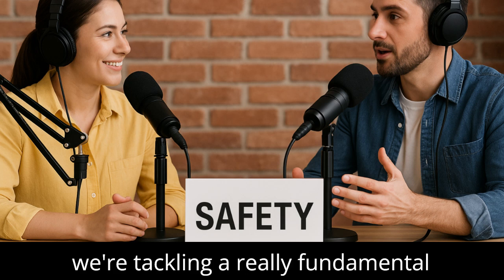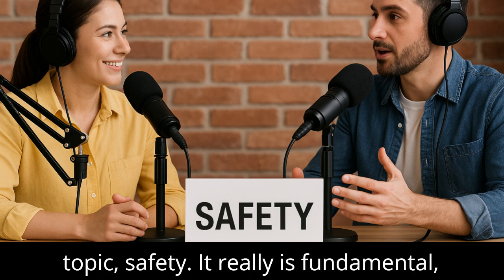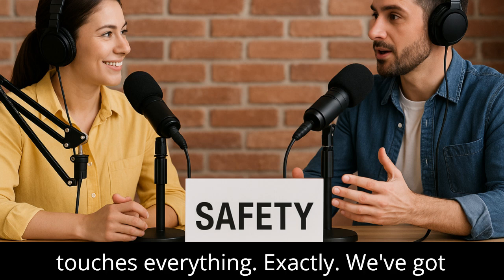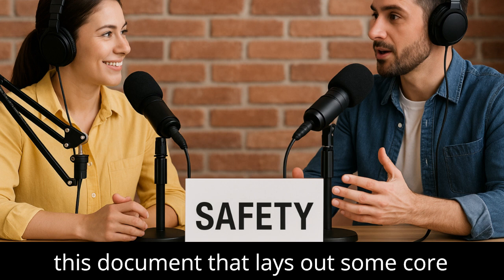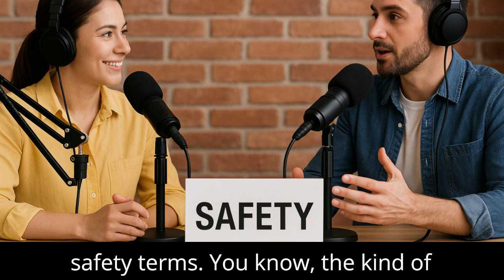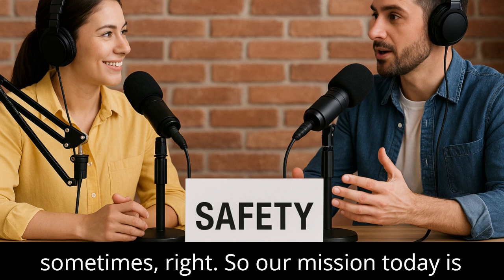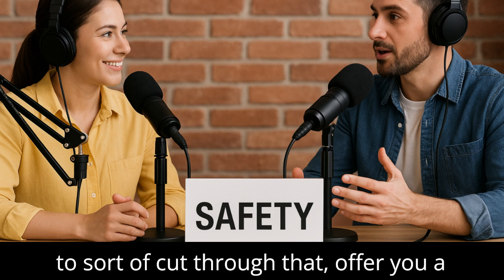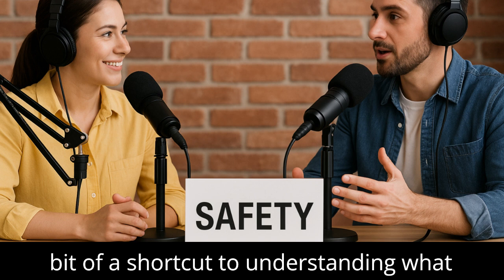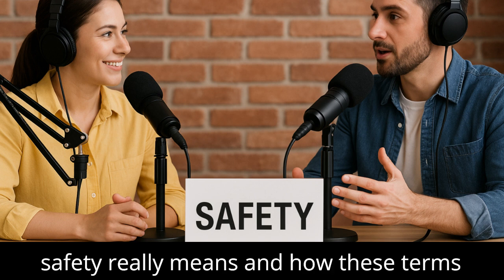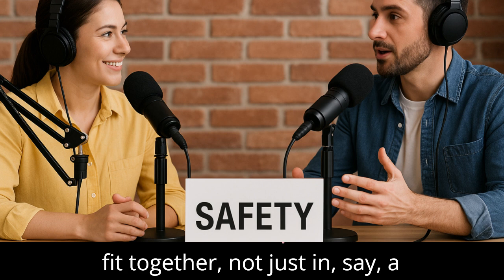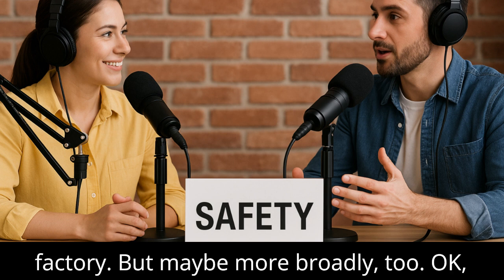Today, we're tackling a really fundamental topic. Safety. It really is fundamental, touches everything. Exactly. We've got this document that lays out some core safety terms, the kind of language you hear a lot. The jargon, sometimes? Right. So our mission today is to cut through that, offer you a bit of a shortcut to understanding what safety really means, and how these terms fit together, not just in, say, a factory, but maybe more broadly, too. Okay, let's dive in.